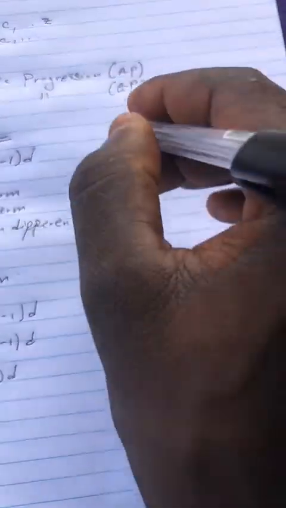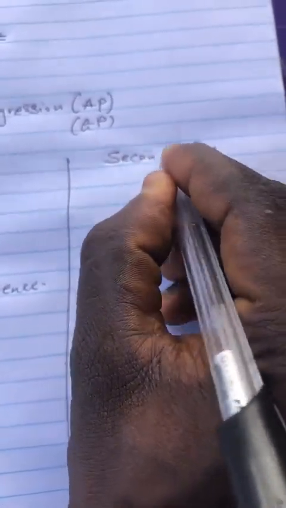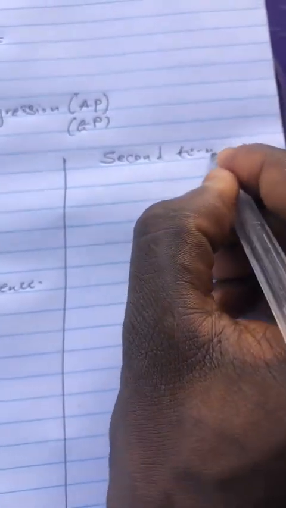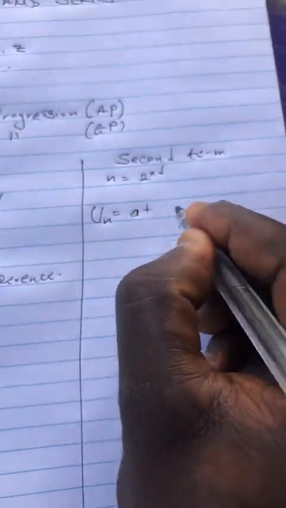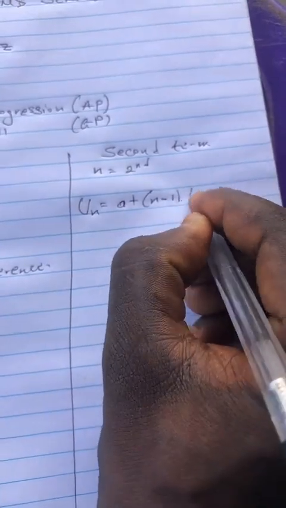Now let's come to our second term. The general formula is Un equals a plus (n minus 1) d.